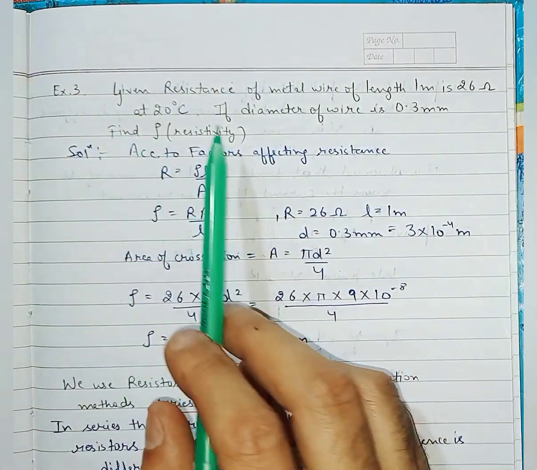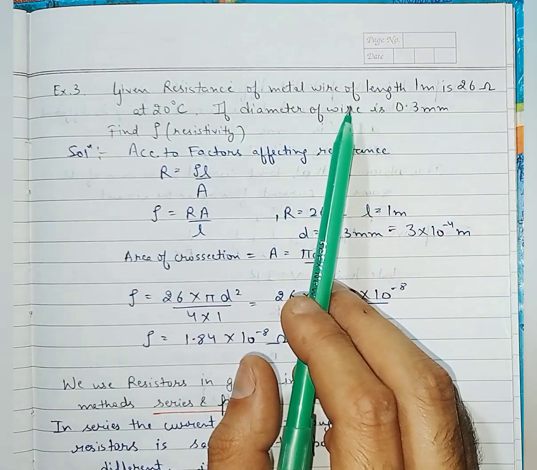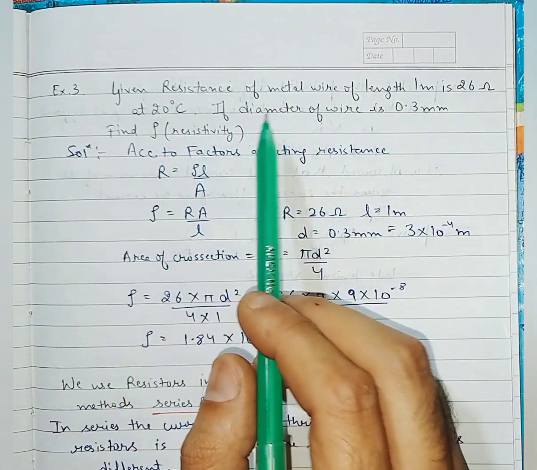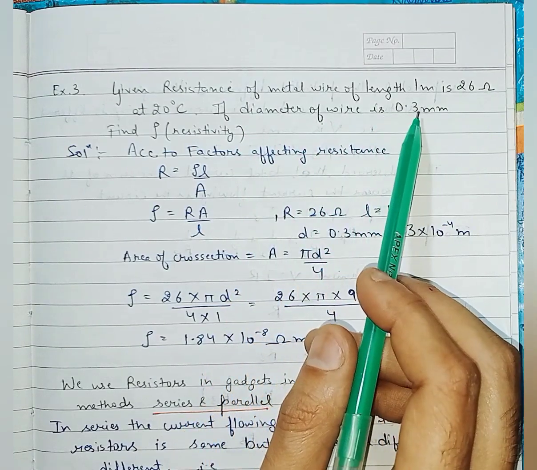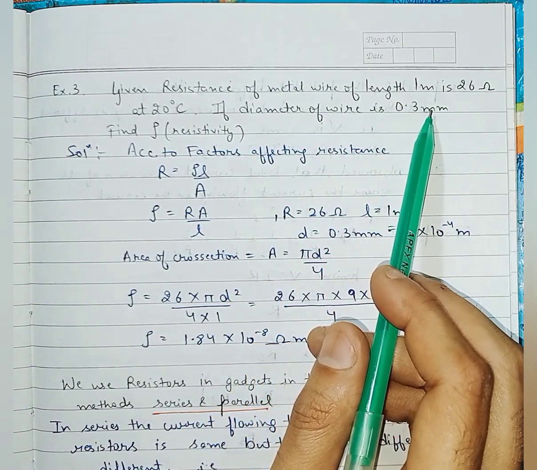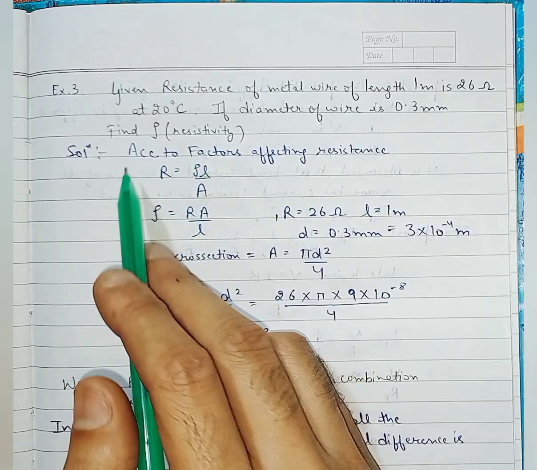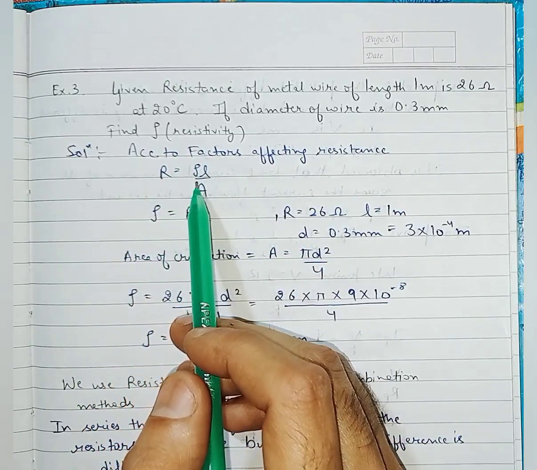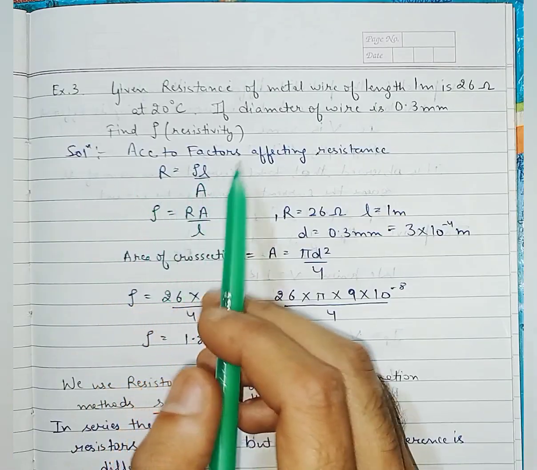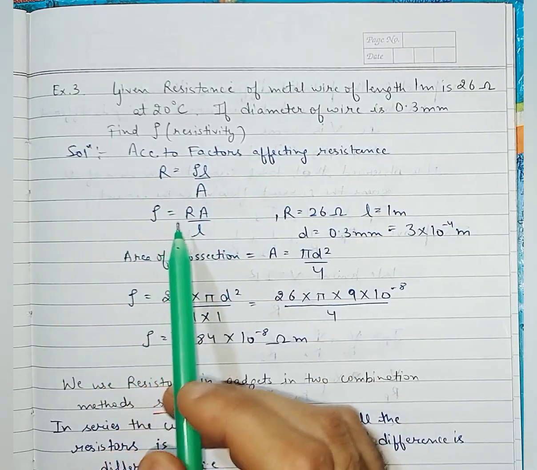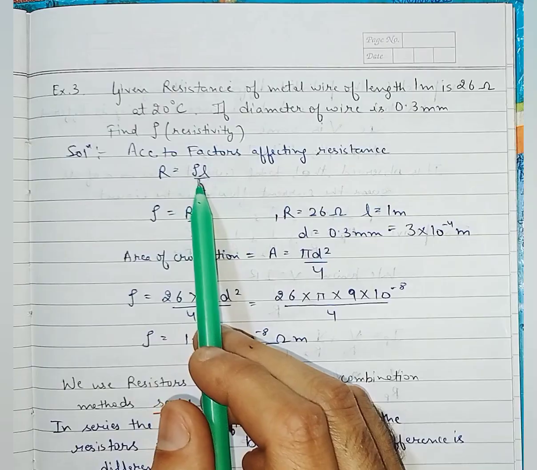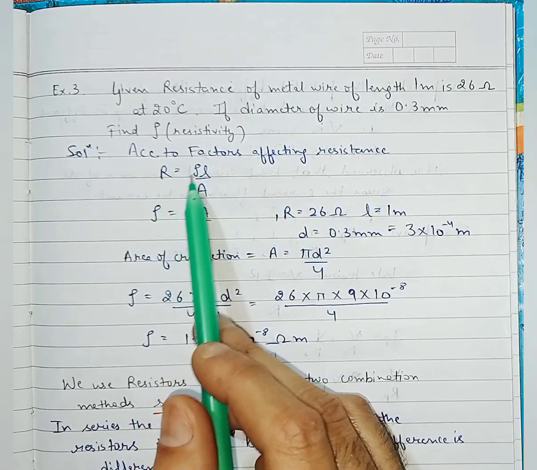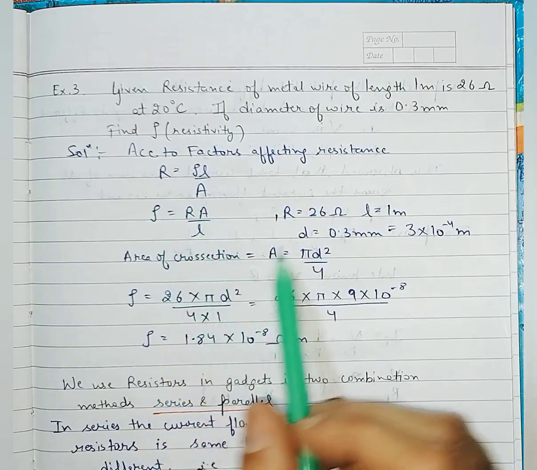Let's go to another example. Given the resistance of a metal wire of length 1 meter is 26 ohm at 20 degrees Celsius. If the diameter of the wire is 0.3 millimeter, then find the resistivity. According to the factors affecting resistance, R equal to rho L by A, the formula we have derived. So rho equal to R A by L.